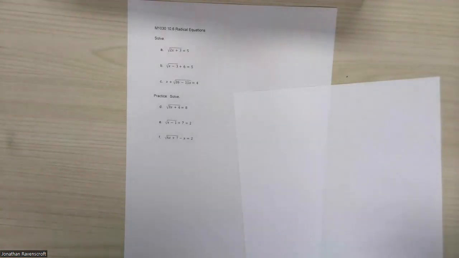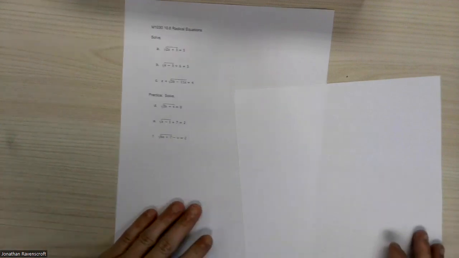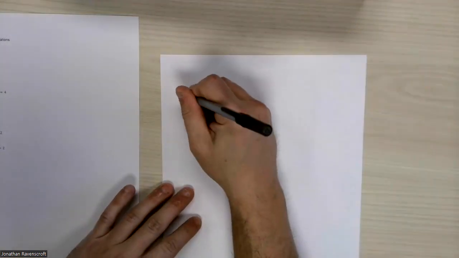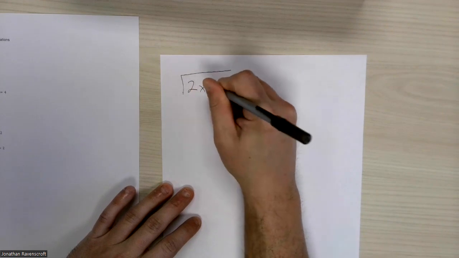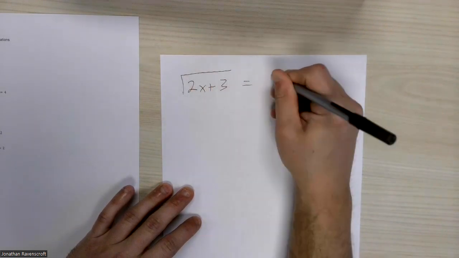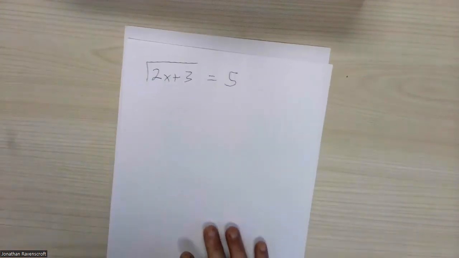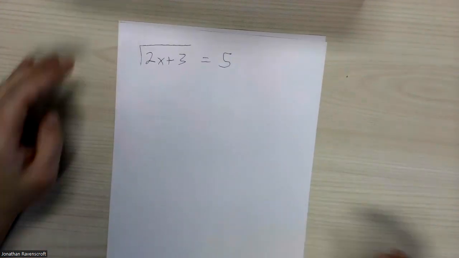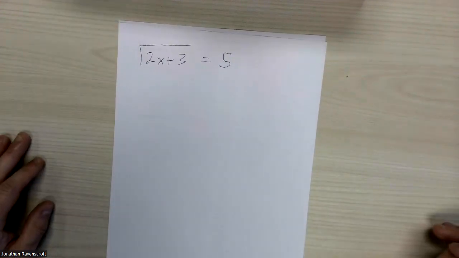Math 1030, section 10.6, radical equations. So in the previous sections, we've been working with properties of radicals. Now we're going to use that to solve some equations. So if we look at something like the square root of 2x plus 3 equals 5, seems simple enough. What we need to do is get rid of the radical.